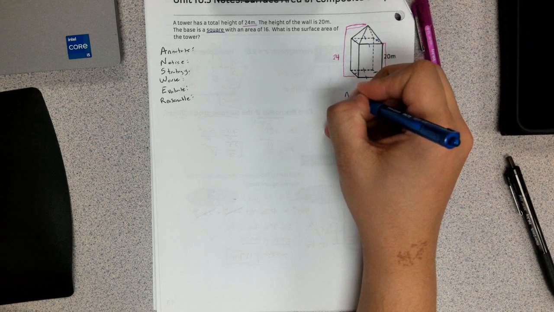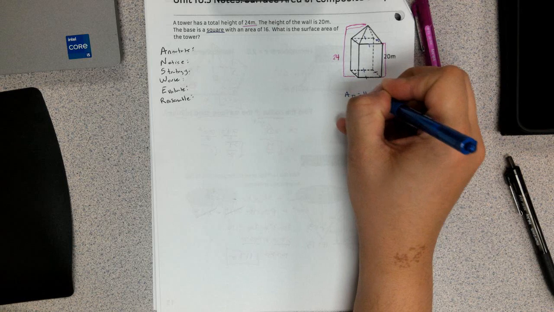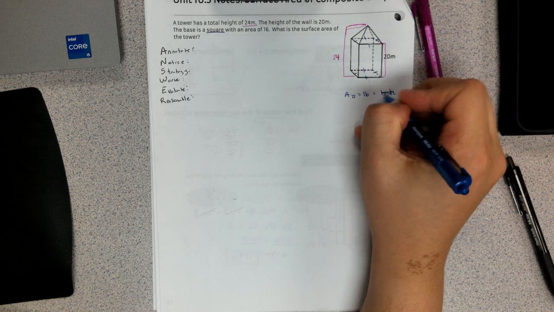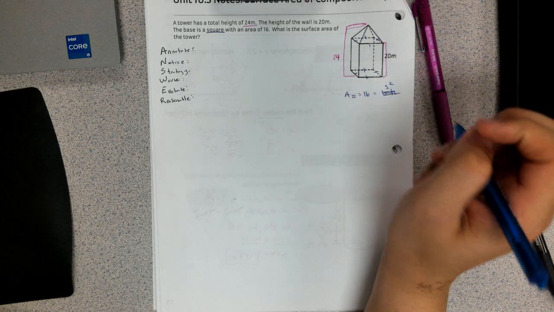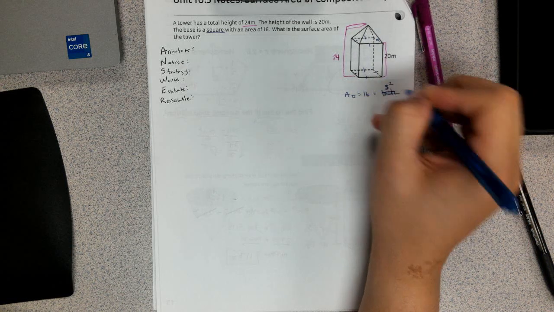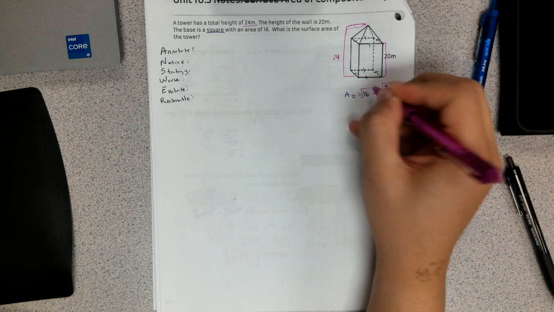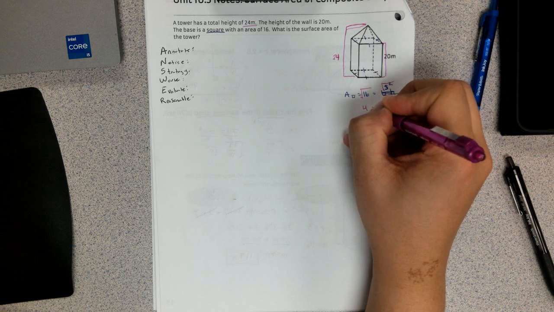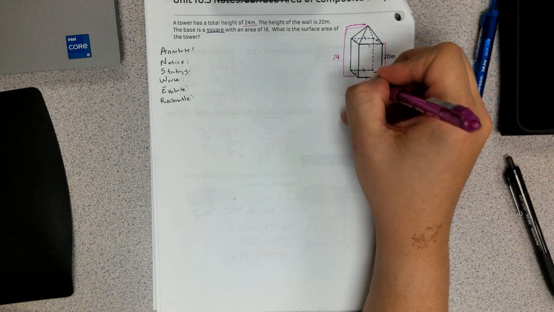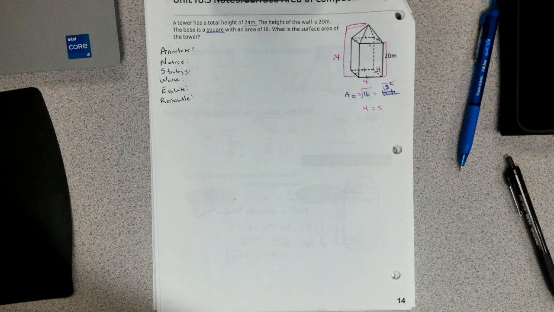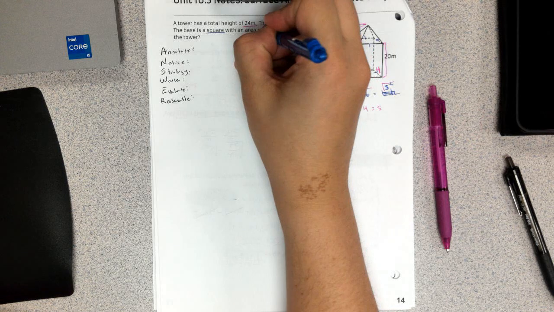So we know that the area of a square is equal to 16, which is equal to, sorry, not base times height, but side squared is the one we need. Which means that in order to solve this, I take the square root of each, and I get that 4 is equal to the sides. So I know all of my sides down here are 4, my base and height. So we've deciphered that, so now we can find the surface area of the tower.